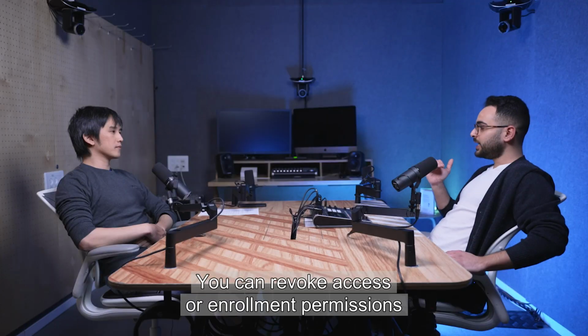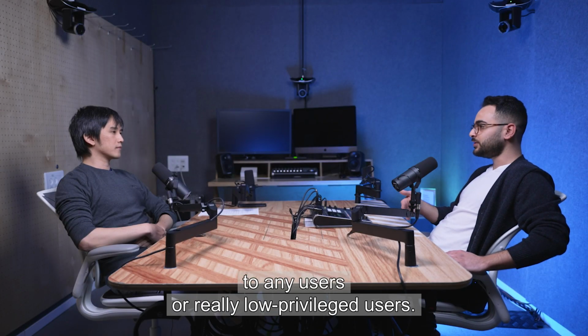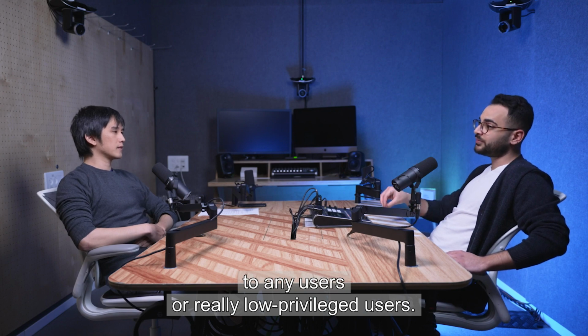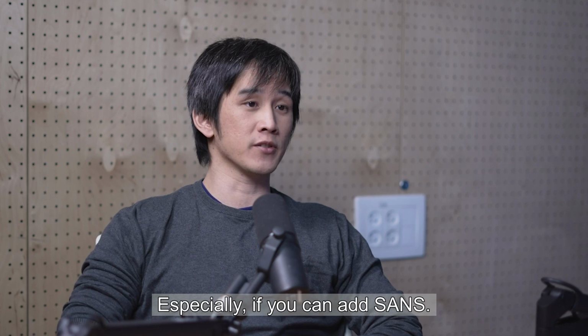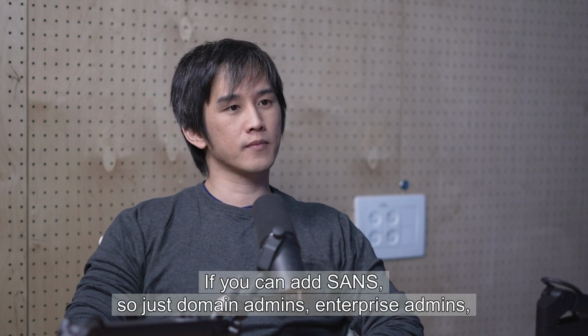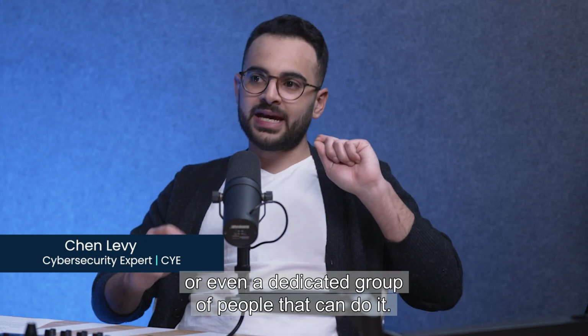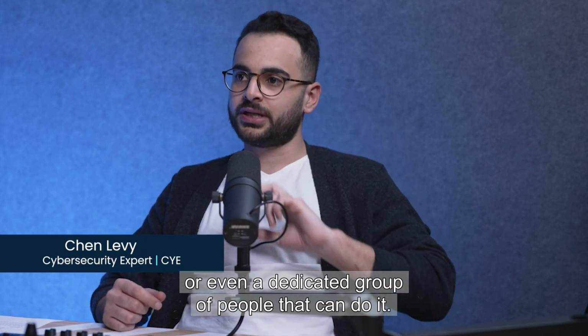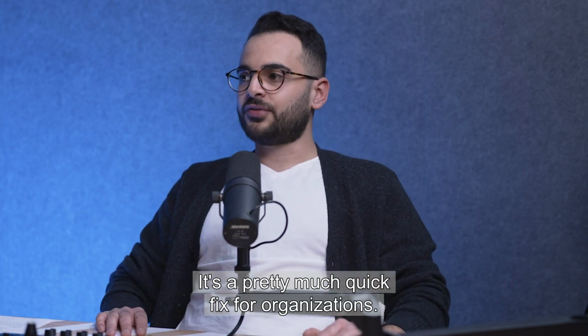You can revoke enrollment permissions from any users or really low privilege users, and allow it very specifically to high tier, especially privileged users. If you can add SANs, then just domain admins, enterprise admins, or even a dedicated group of people that can do it. It's pretty much a quick fix for organizations.